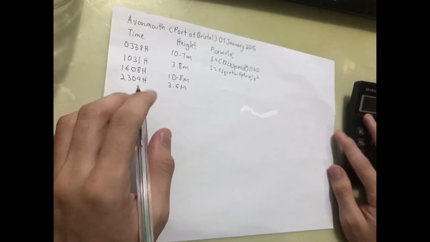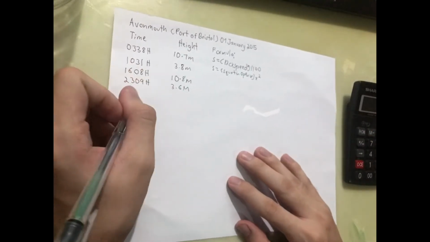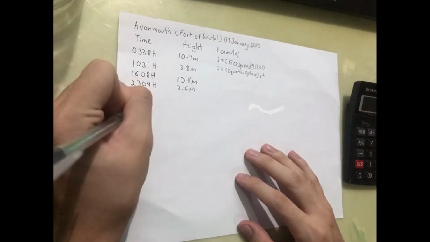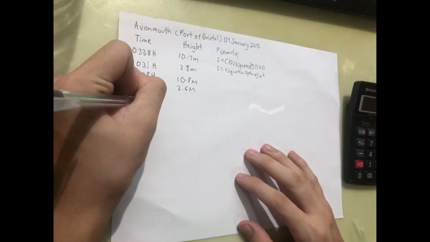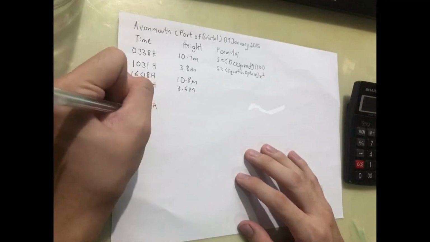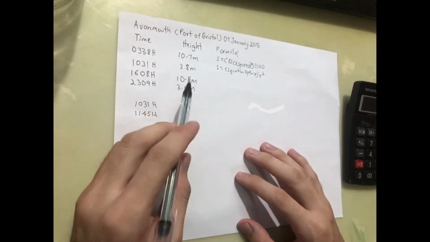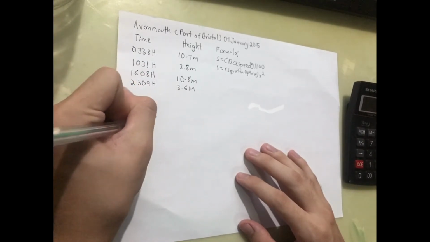The given is 03:38 hour, but there is no 11:45 hour, which is what we need to determine. How to do this: between 10:31 hour and 16:08 hour, there is 11:45. Then we bring down 10:31 hour, and we put the 11:45 hour that we are looking for, and we are looking for the height.